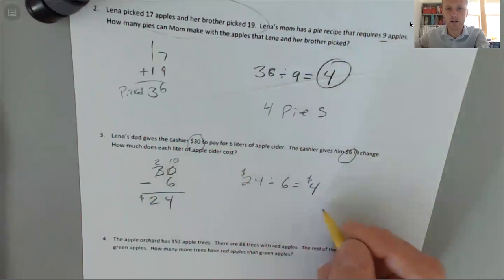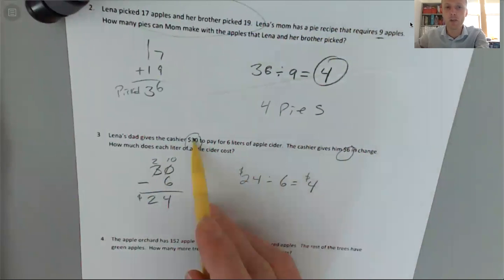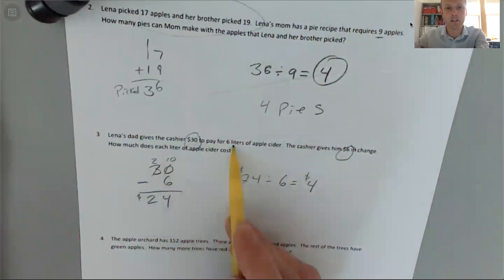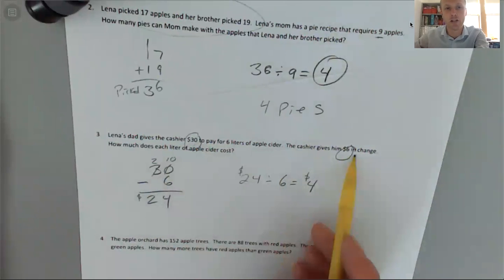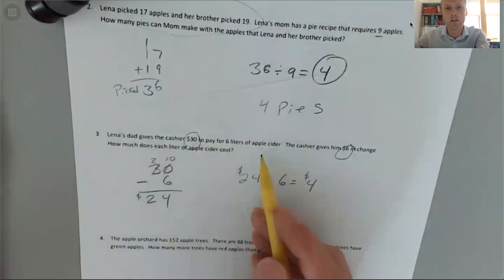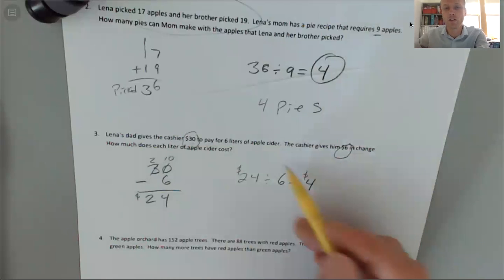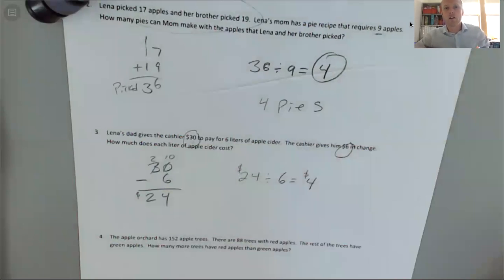See how I did that? They gave the information in a weird way. They almost made it sound like it cost $30 for 6 liters, but then you find out that you got $6 and change. So you need to read all the way through the problem. Don't just read this first sentence and say, oh, 30 divided by 6 is 5, because that's incorrect. It's not 5. But you don't know that until you read the rest of the problem. So it's another good lesson where the division is not the trickiest part. It's reading all the way through the directions and making sure you understand what's being asked.